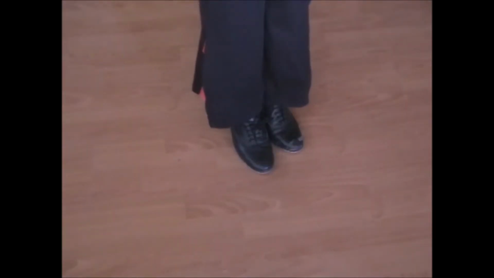The Delta time step: side shuffle hop, shuffle spring toe, ripple, tap step ball change.